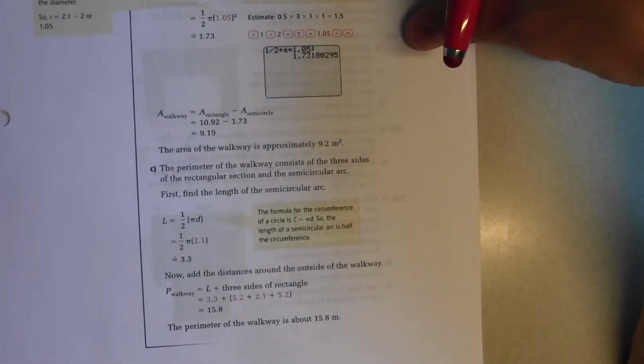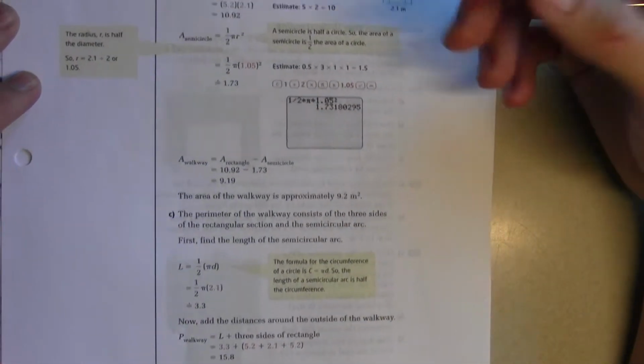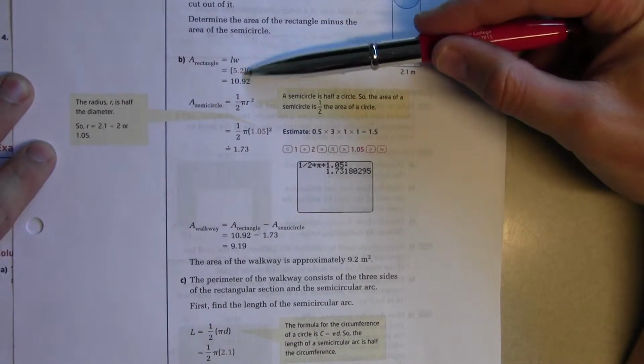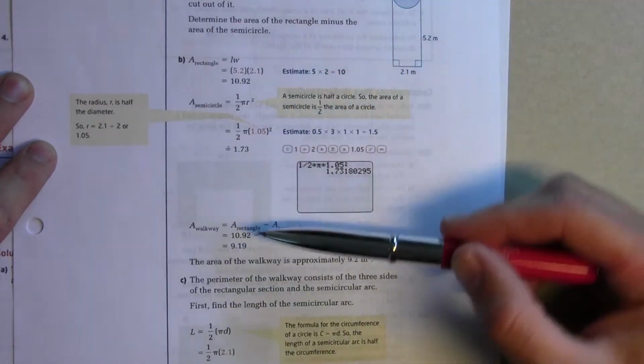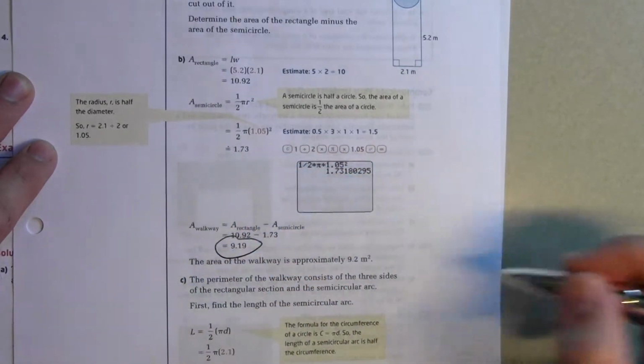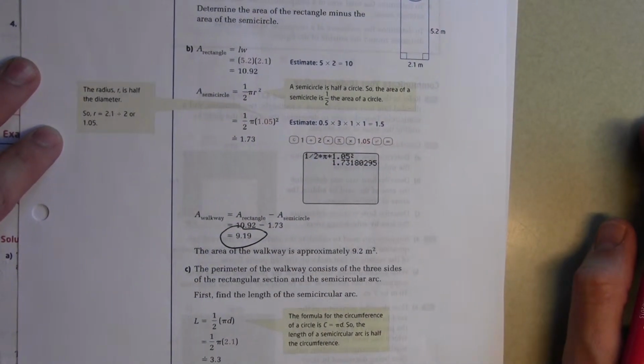All right, let's see how we did. B. Okay, so here's the process we took. We found the area of the rectangle, 10.92. We found the area of the semicircle, 7.13, and we subtracted them, 9.19. That's the same answer we got.